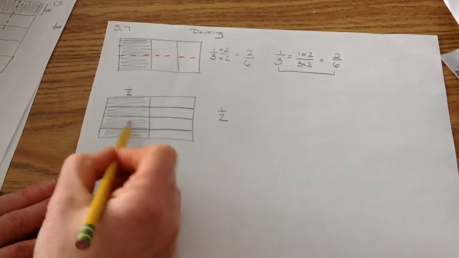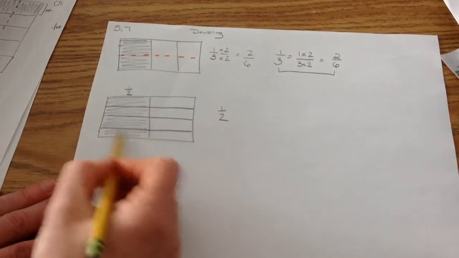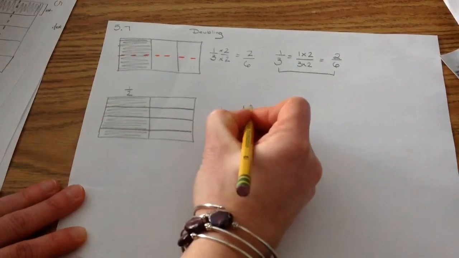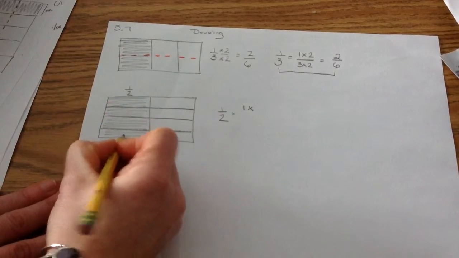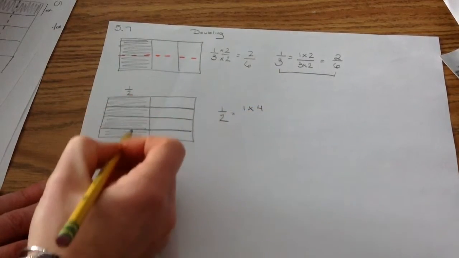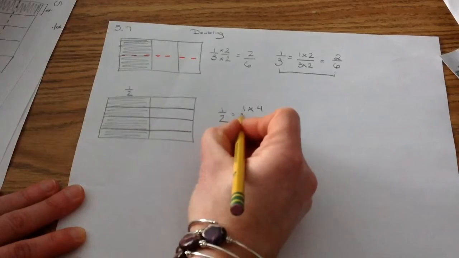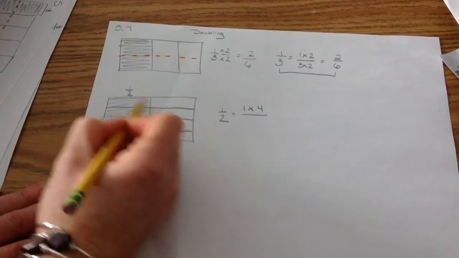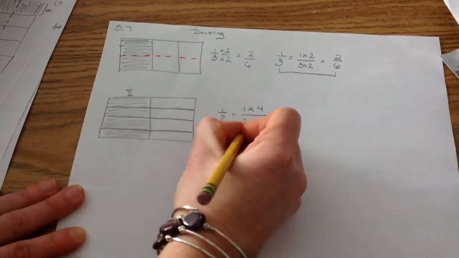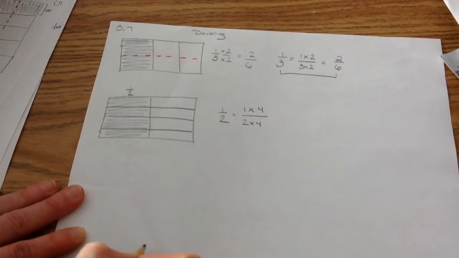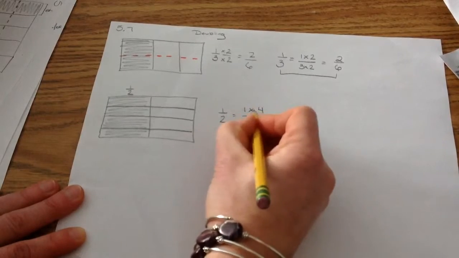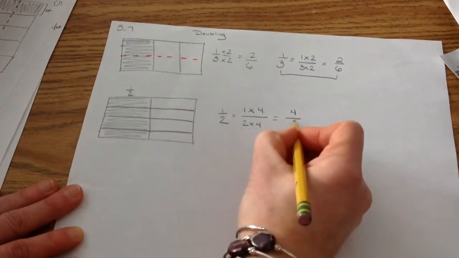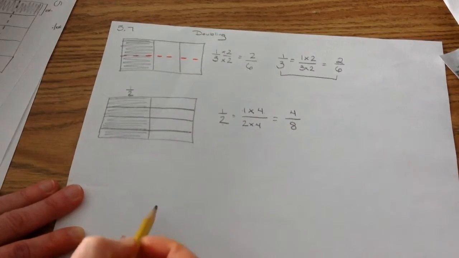I cut it so I have 1, 2, 3, 4 groupings, or 4 times. Let's work that out. Take my numerator, which I originally had 1, and I say I wanted it 4 times bigger. Then I take my denominator, which I originally had 2 pieces, and I want it 4 times bigger. 1 times 4 is 4. 2 times 4 is 8.